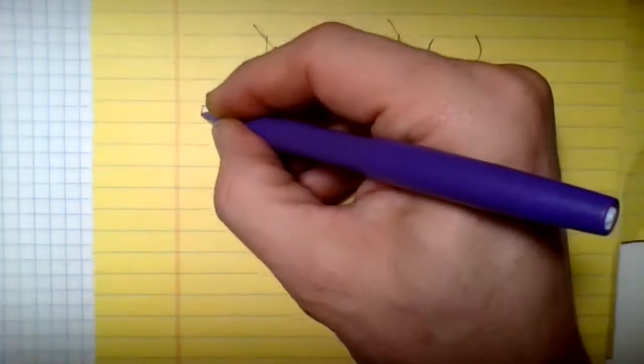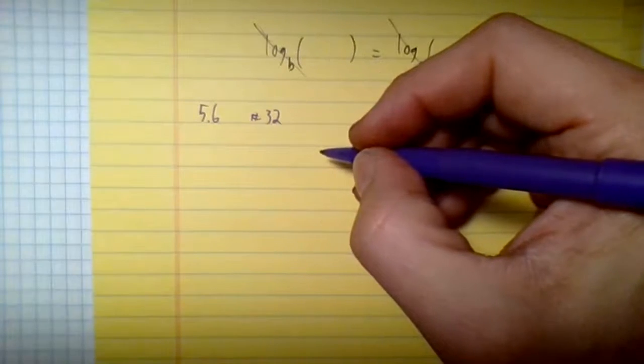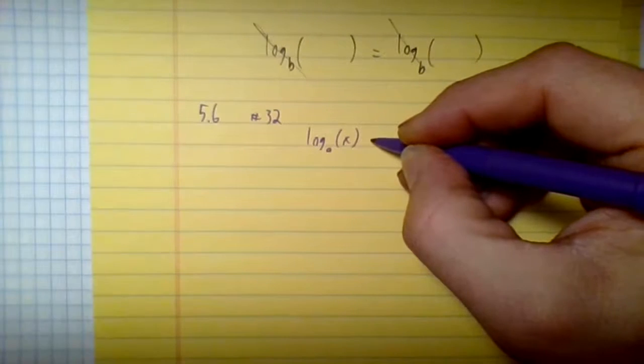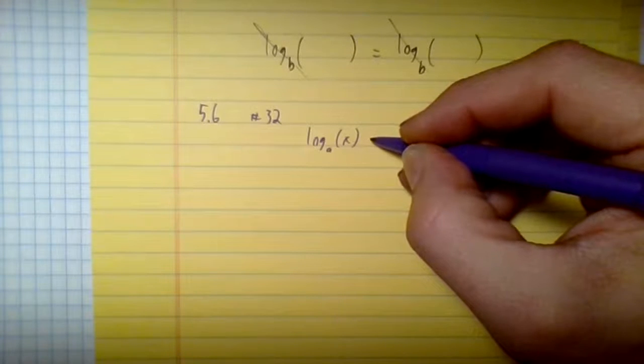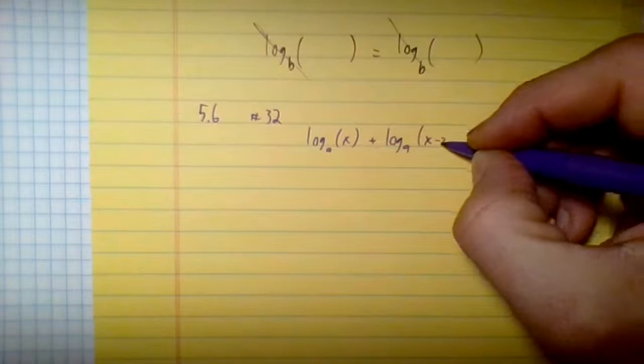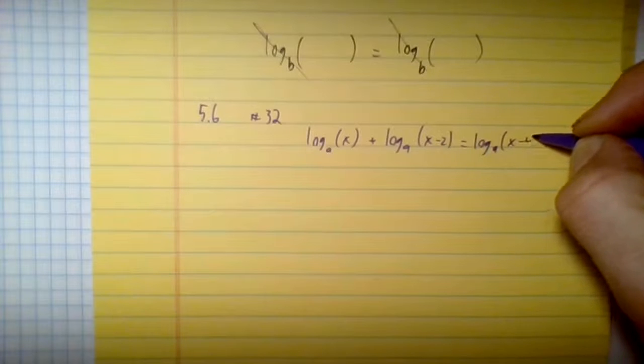And that's what we use when everything in the equation has a logarithm on it. So something like number 32. I'm still in 5.6, but number 32. Solve each logarithmic equation. This one says log base a of x plus log base a of x minus 2 equals log base a of x minus 4.